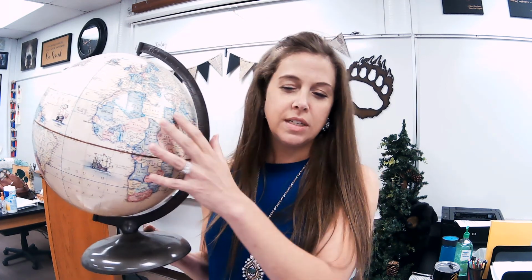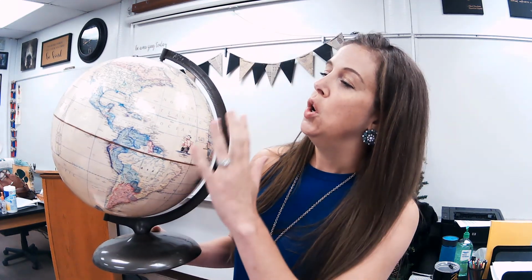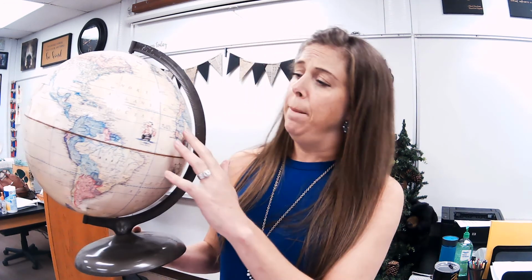And it gives us a true picture, mostly, of where things are located, how to get directions one way to the other to get from point A to point B, big scale, where we are in relation to other parts of the world. Globes give us that big picture.